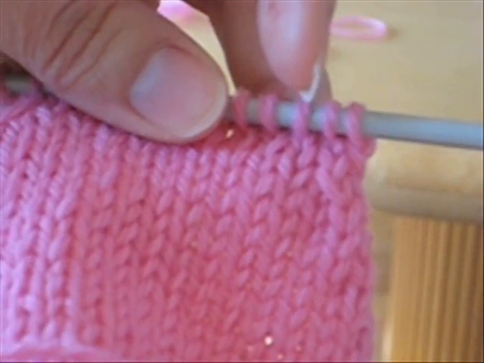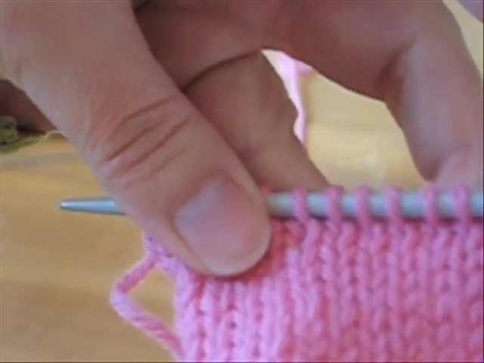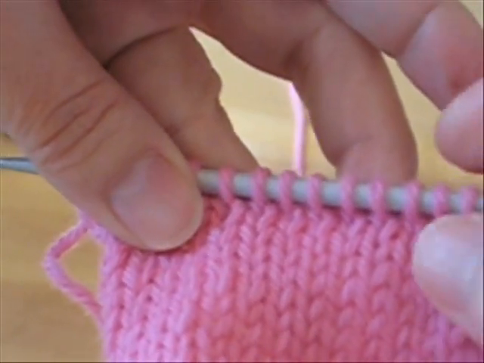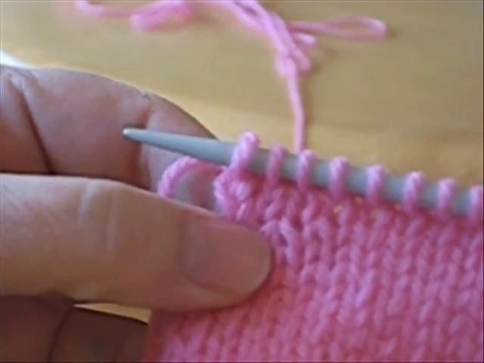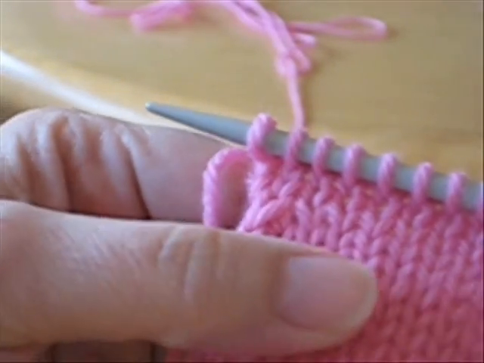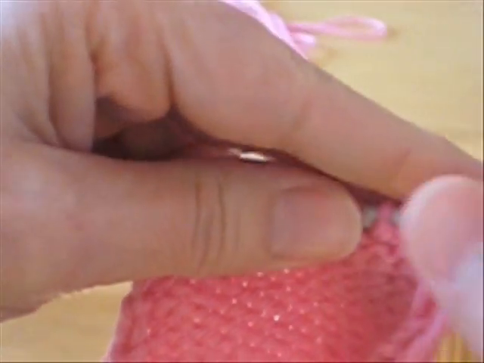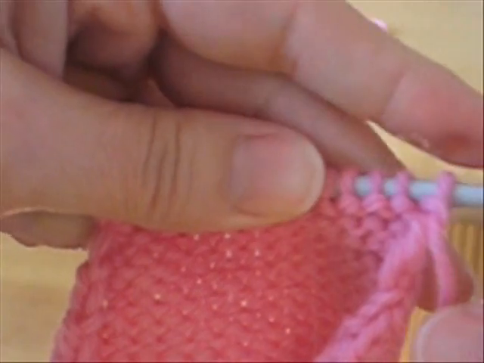Okay, this is all great, but what happens if you need to make decreases from the purl side? Okay, so here I have done an SSK on the right side, right edge, and I have done knit 2 together on the left edge, and then I knit 2 more rows, and now I'm going to have to do my decreases on the purl side. So here's how you do that.